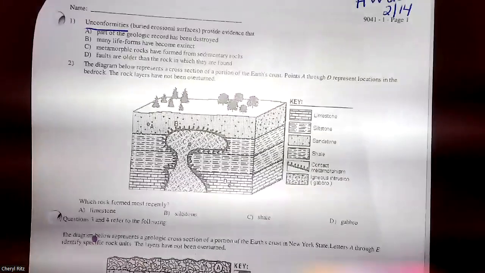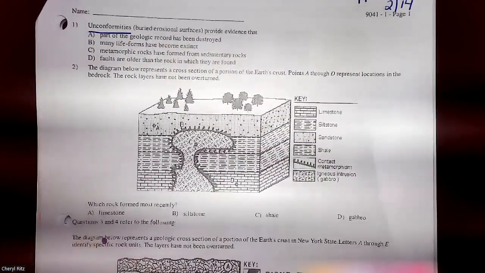So that's what was missing for potentially correctly answering question 1. Can you reread question 1 and see if now that you have more of an understanding of what an unconformity is, you can answer that one more correctly?